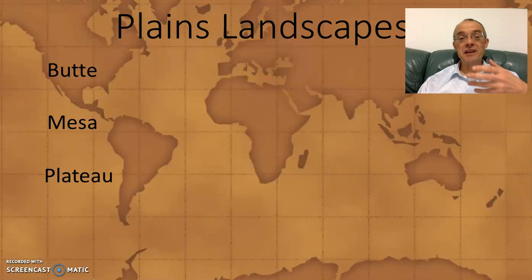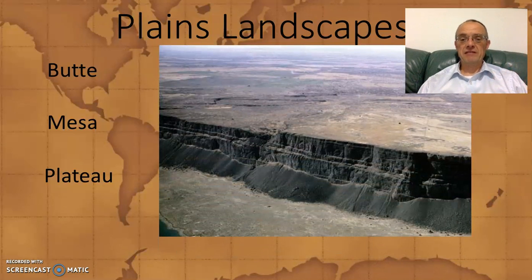A mesa is like a butte but bigger. It comes out of the ground, everything around it's been eroded, and it's got that nice flat top on it. And a plateau is just like the other two, but even bigger. There's a massive piece of land that is raised and is flat on the top, and we call that a plateau.